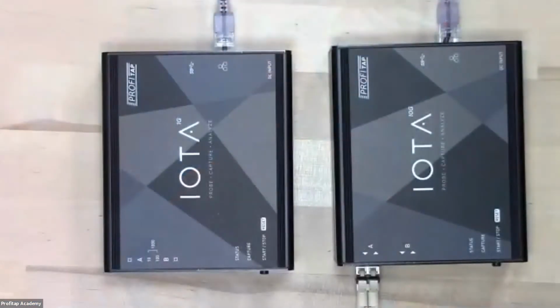In fact, if we switch over here, I've got both our 1 gig and our 10 gig IOTAs right there. We're going to go through all the interfaces on those. But this small device is really powerful inside. What it does is it's a device we can place in our network that fills that gap between using a tool like Wireshark on a laptop, or using it with the Profitap to make sure we can get inline and capture all the packets, and a device that does capture to disk on a very large scale.